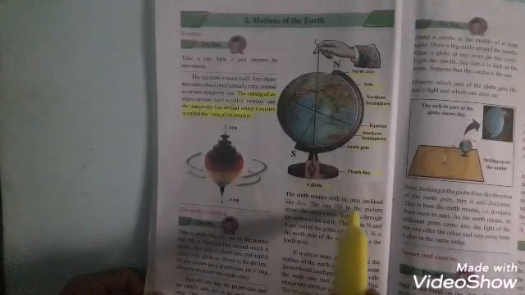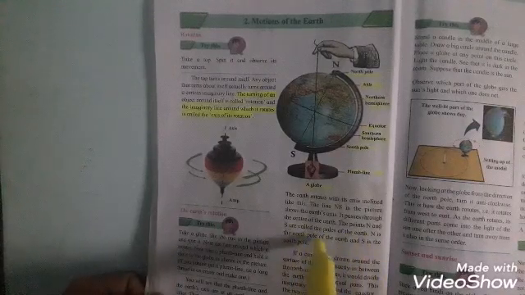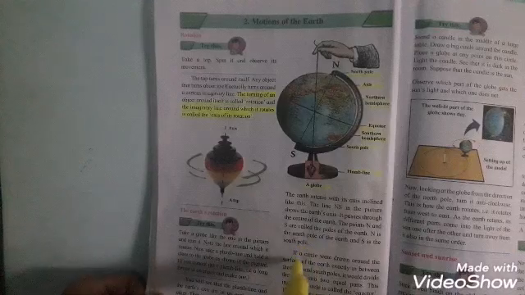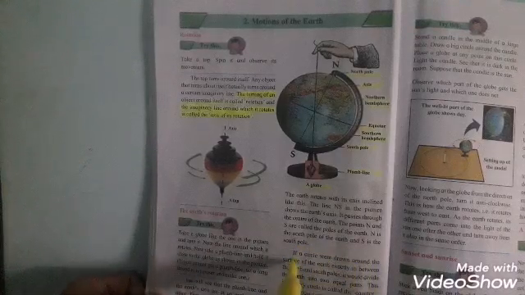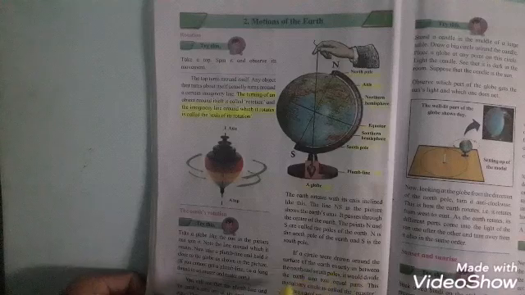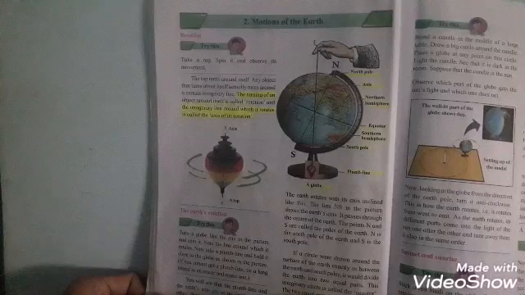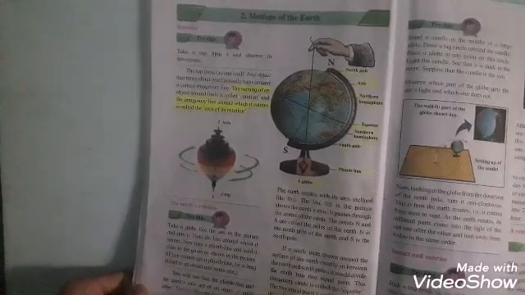The line NS in the picture shows the Earth's axis. It passes through the center of the Earth. The points N and S are called the poles of the earth. N is the north pole of the earth and S is the south pole. If a circle were drawn around the surface of the earth exactly in between the north and south poles, it will divide the earth into two equal parts. This imaginary circle is called the equator. The two equal parts it makes of the earth are called the northern hemisphere and the southern hemisphere respectively.